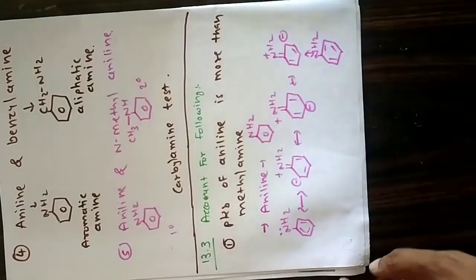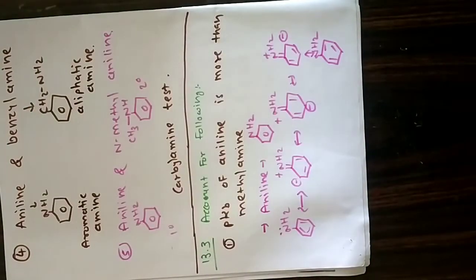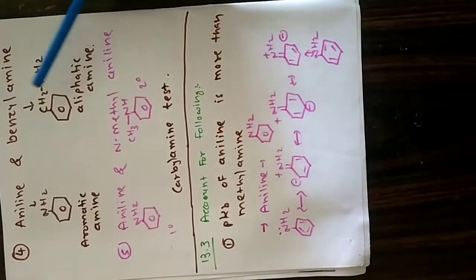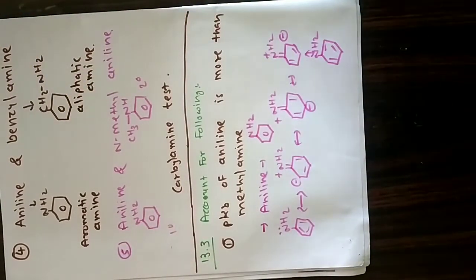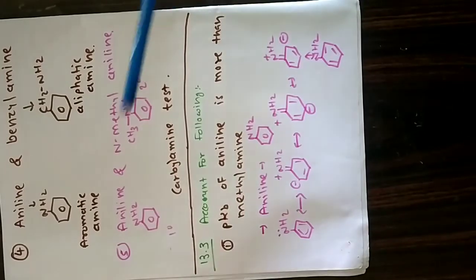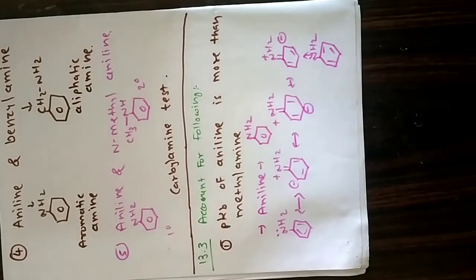So the same theory applies here. Reaction with nitrous acid and then water: when aliphatic amine reacts, it evolves nitrogen gas. But aromatic amine, meaning aniline, does not evolve nitrogen gas. So we can differentiate between those two compounds.